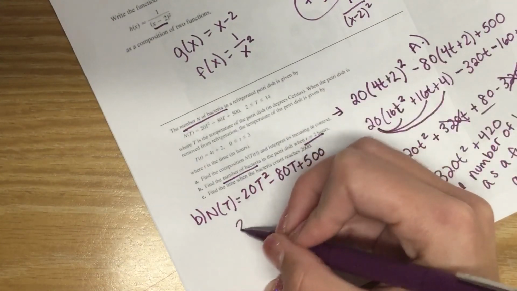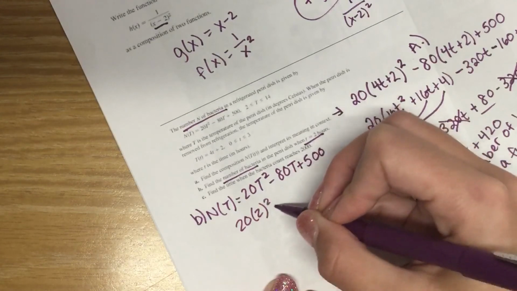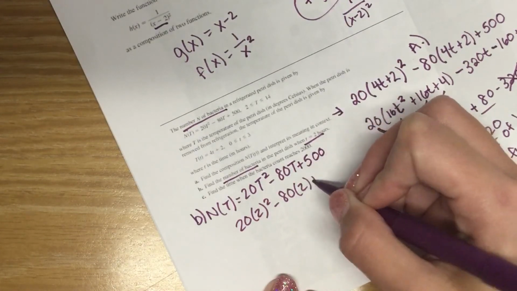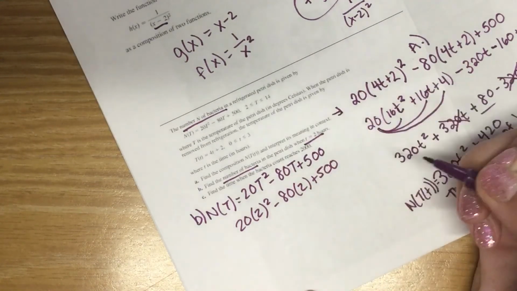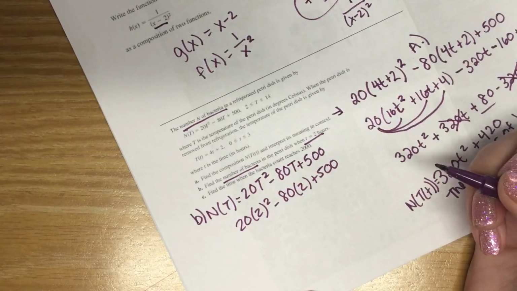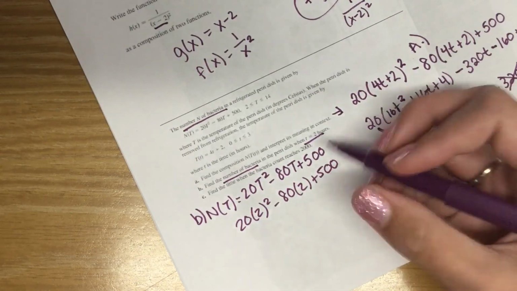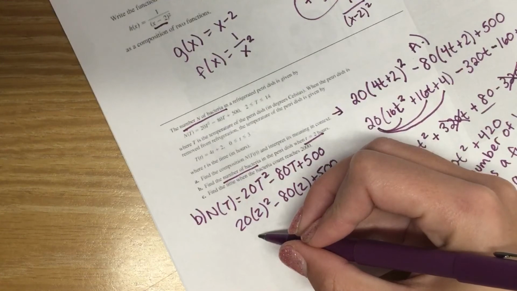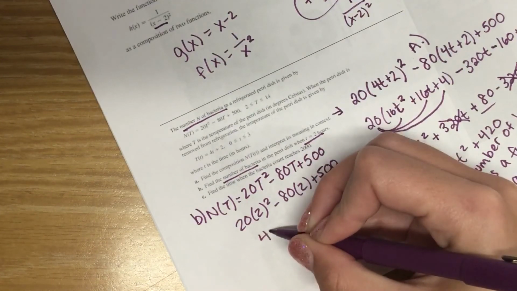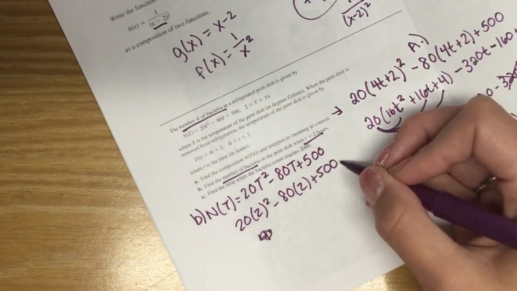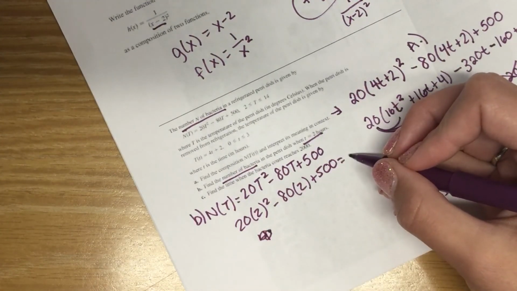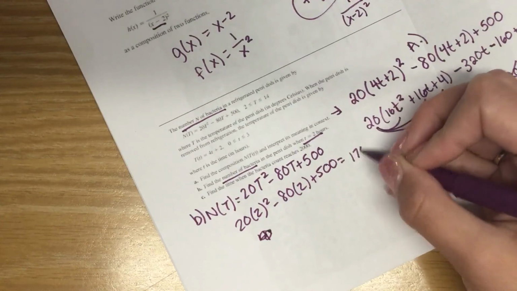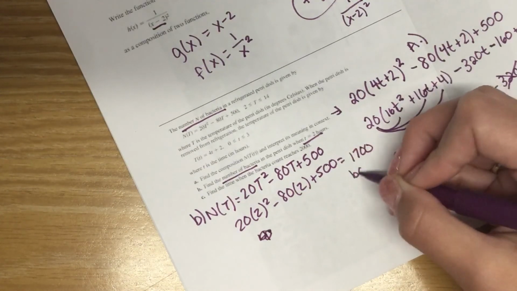So it says when t equals 2 hours. So I plug in 2, and I'm going to get 400. I could plug all of this into the calculator and I would get 1,700 bacteria.